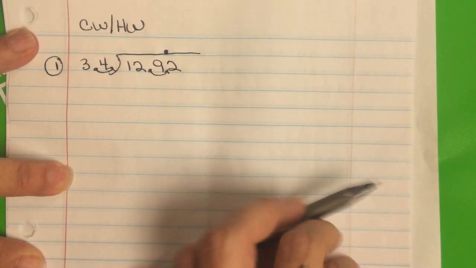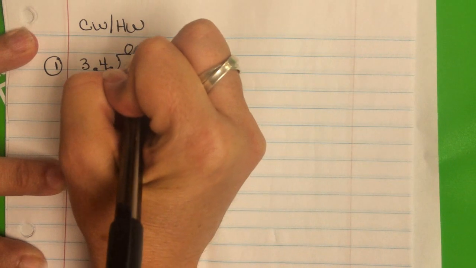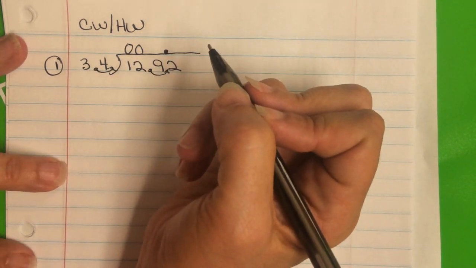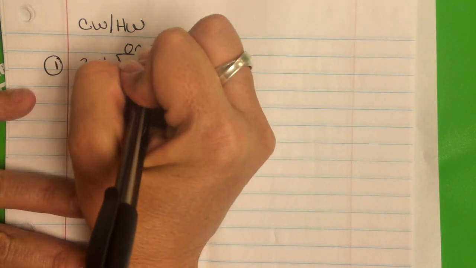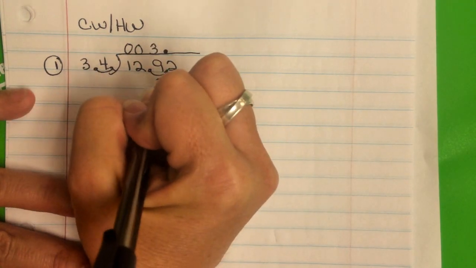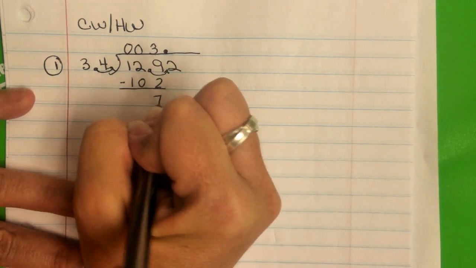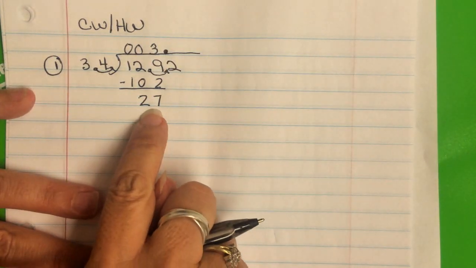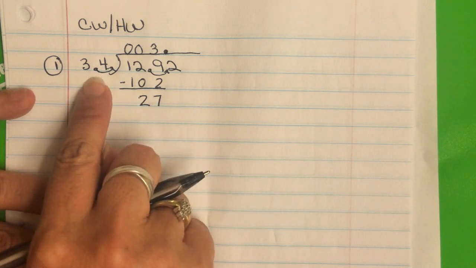34 into 1. Nope. 34 into 12. Nope. How many 34s are in 129? What'd y'all get? 3. 3. Okay, so I'm going to do 3. And I got 102. I do some subtraction. 27 works because it is lower than 34, so I'm on the right track.